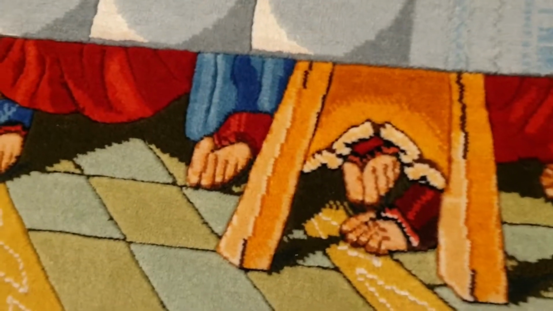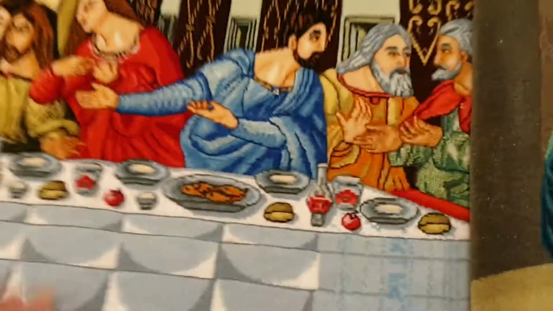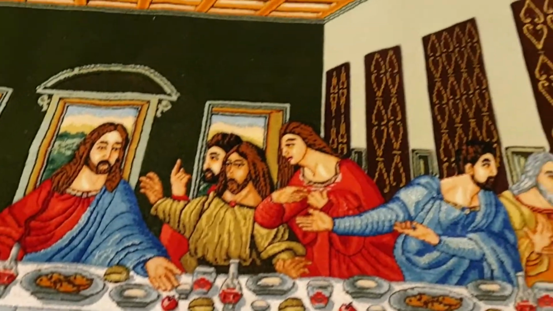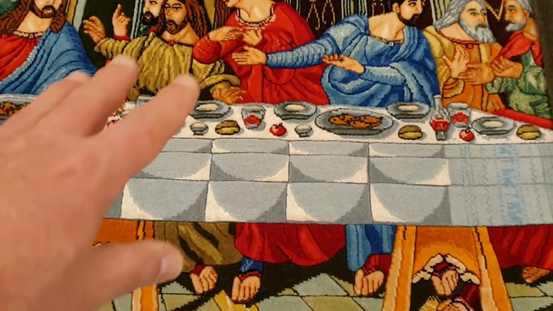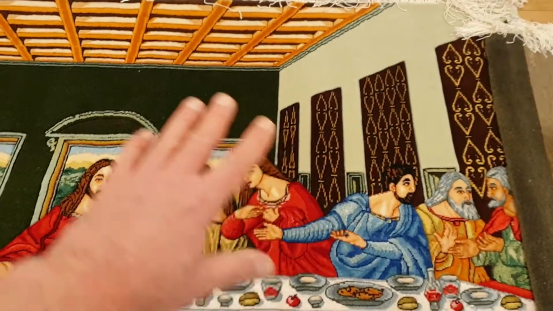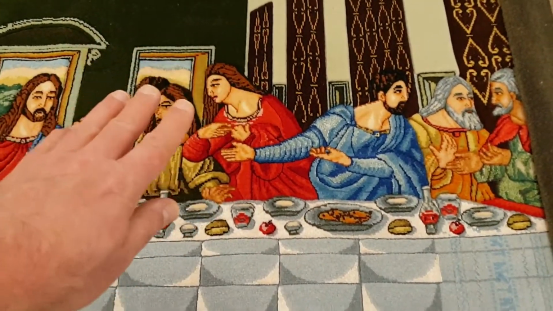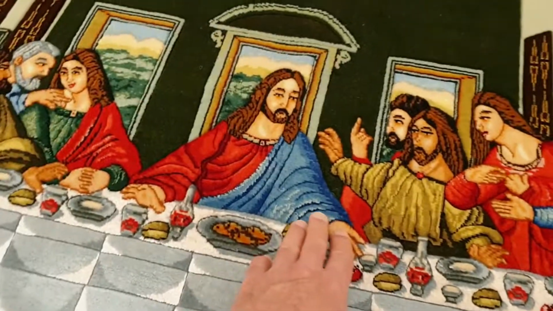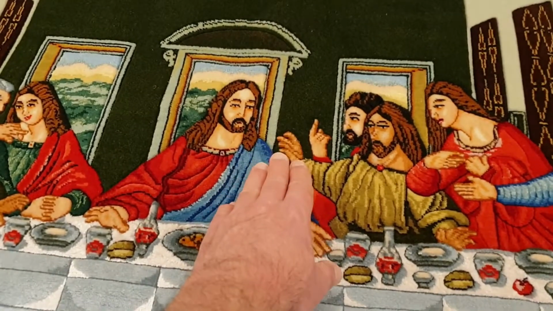It gives it a three-dimensional look. One of the main features of this rug is that it's almost like a carving. It's like someone took a piece of wood and carved layers. So, for example, our Lord Jesus Christ is above the wall.